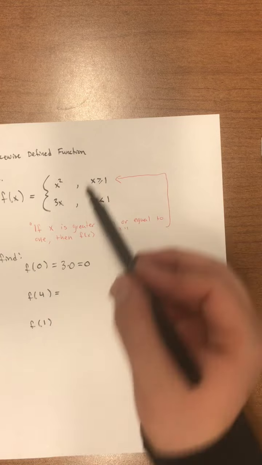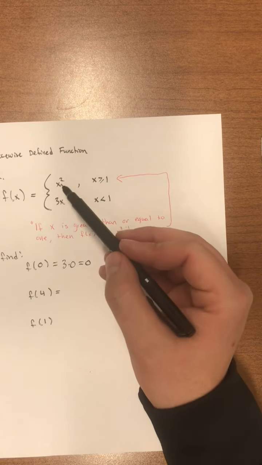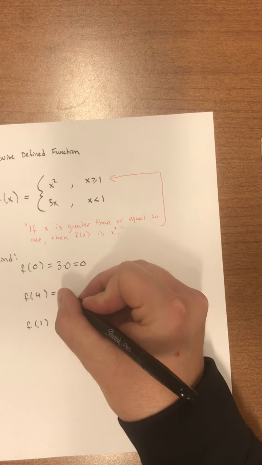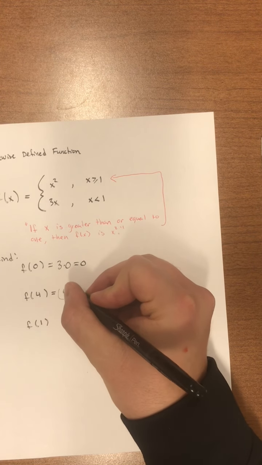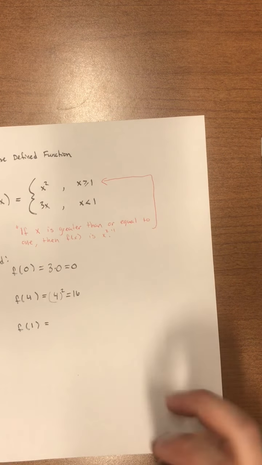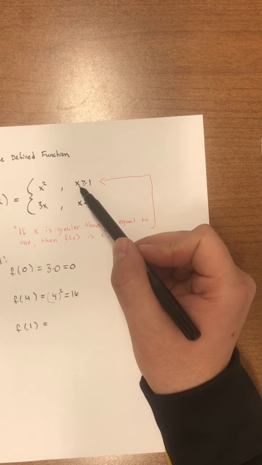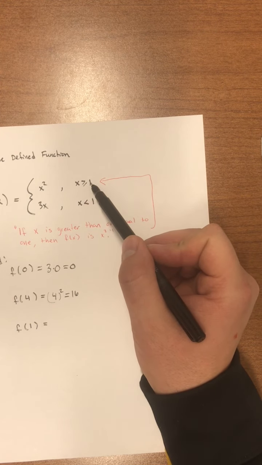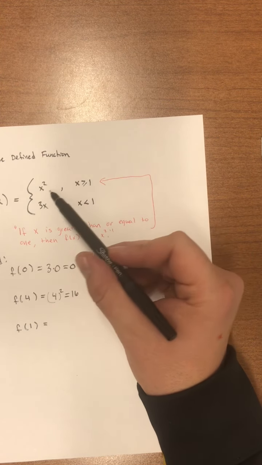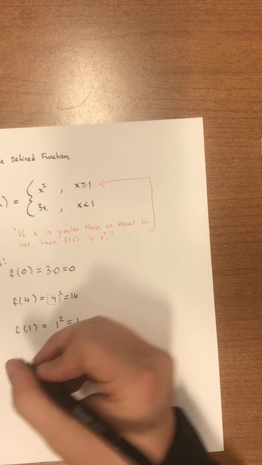F of 4 fits into this condition. 4 is greater than or equal to 1, so the output needs to be plugged into the square function. And when x equals 1, that fits into this top piece. 1 is greater than or equal to 1. So we choose the top piece, so 1 squared, which is 1.